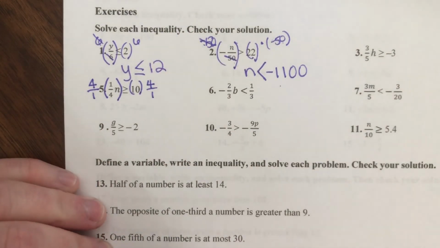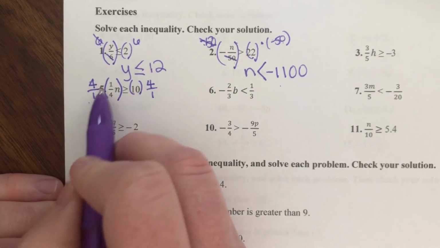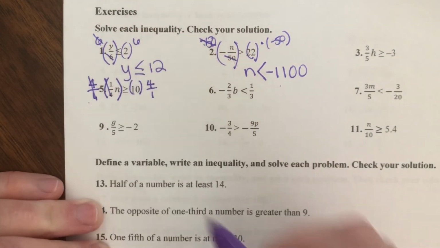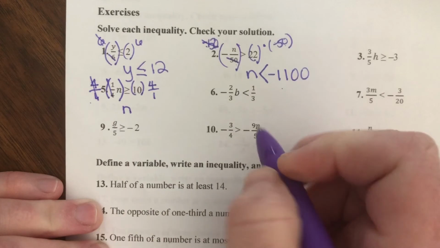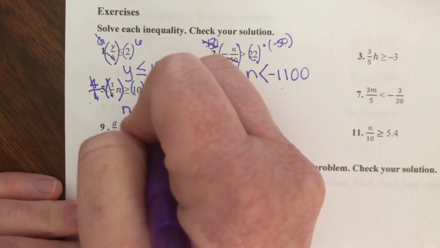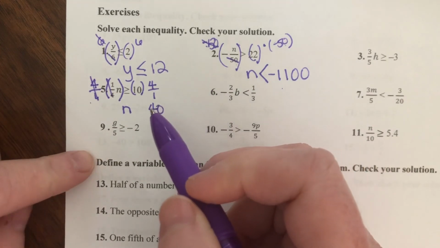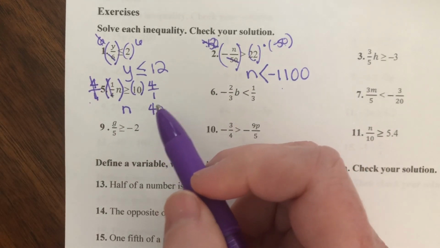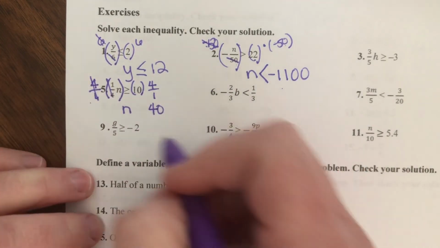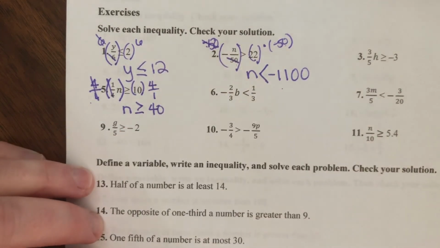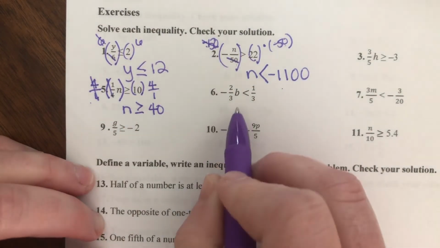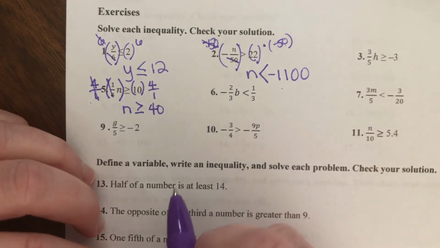4/1 is the same thing as 4. So 4/1 and 1/4 cancel each other out, and I'm left with n. On this side, 10 times 4 is 40. I multiplied both sides by a positive number, right? Doesn't matter if it's a fraction or not. If it's a positive number, my sign stays the same. Done. Easy peasy. Now let's do one with a negative number.